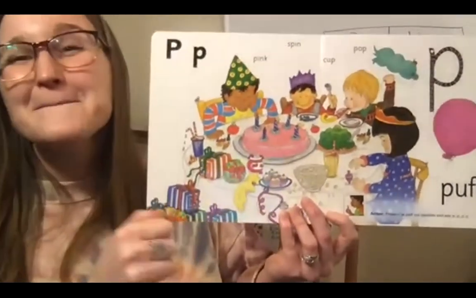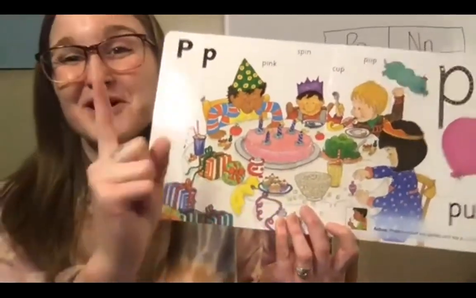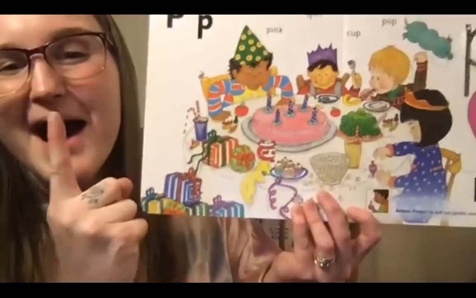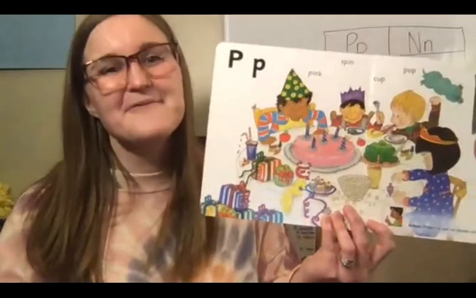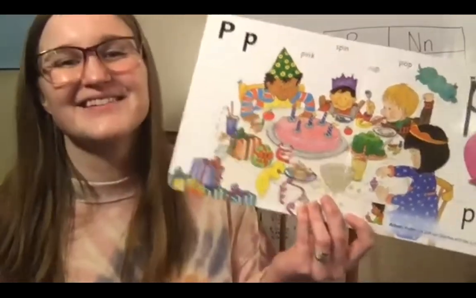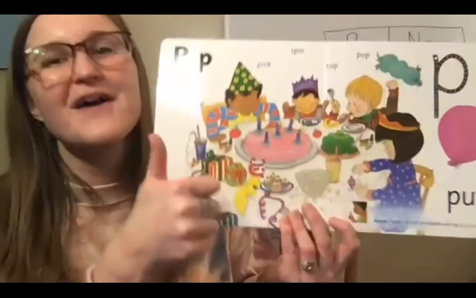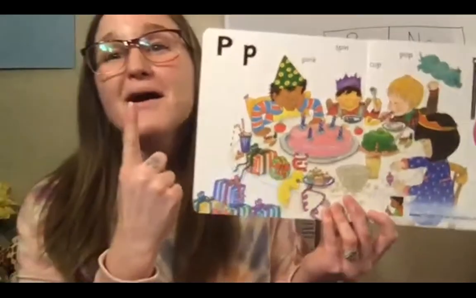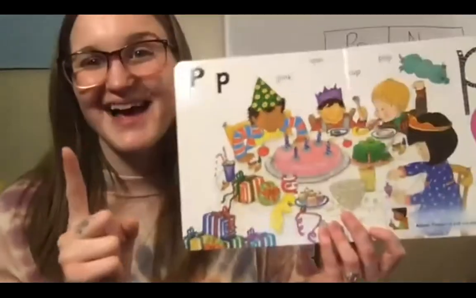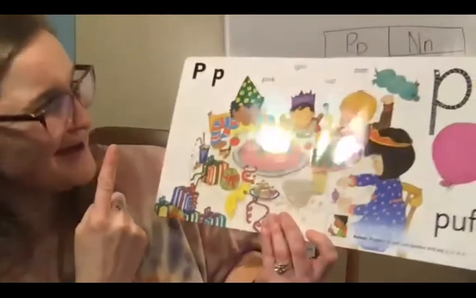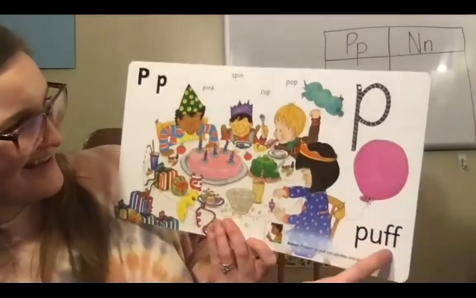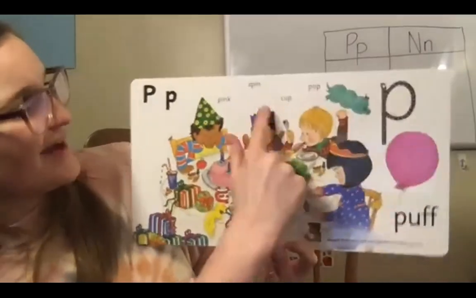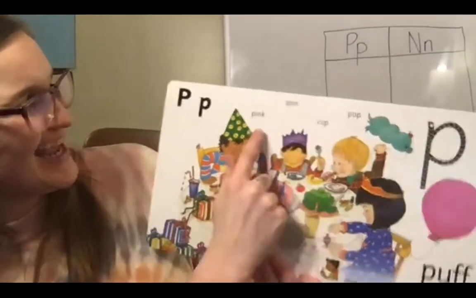Puff, puff, puff, puff. Try it with me. Oh, and put your finger right up. Puff, puff, puff, puff. But they keep relighting. Everyone laughs and claps and tries to puff out the candles. Puff, puff, puff. Try it with me one more time. Puff, puff, puff. And see, here they are puffing out the candles on the birthday cake. It says puff, pop, cup, spin, and pink. And there's our letter P.